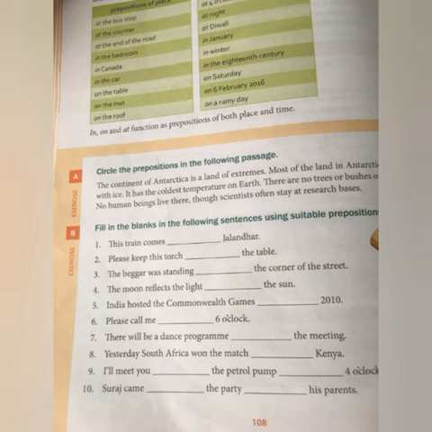Examples we have already read about, right? Then we completed exercise A of page number 108.